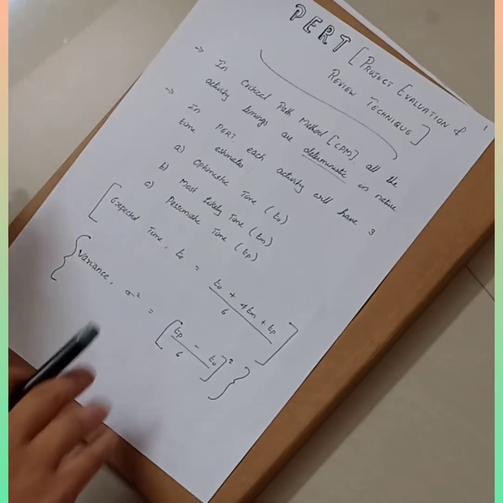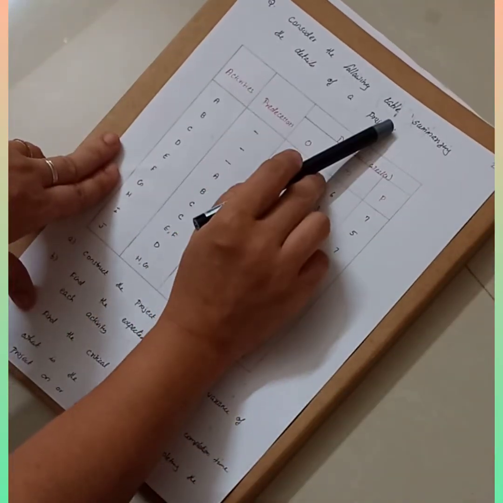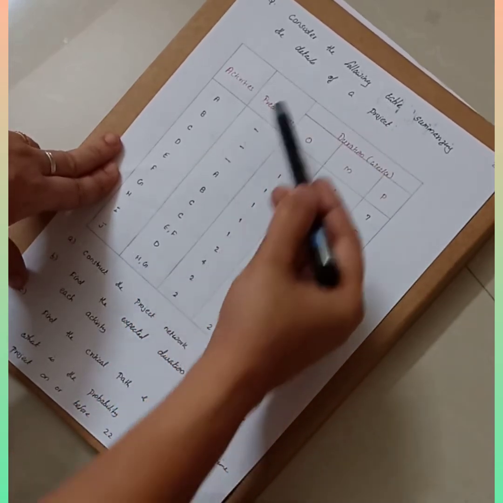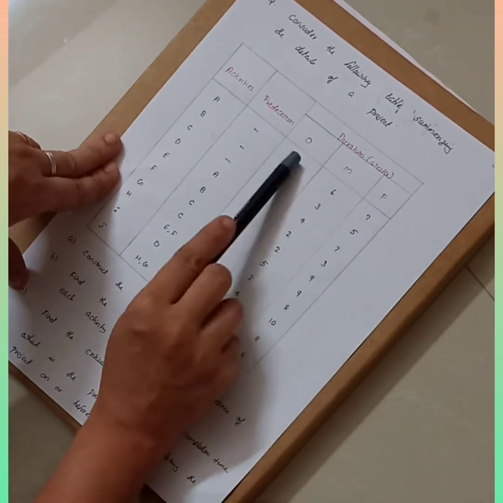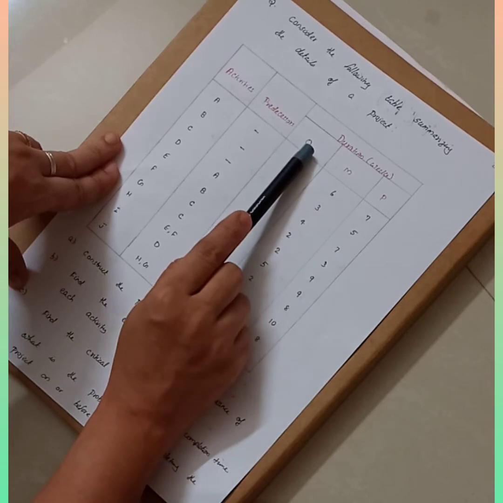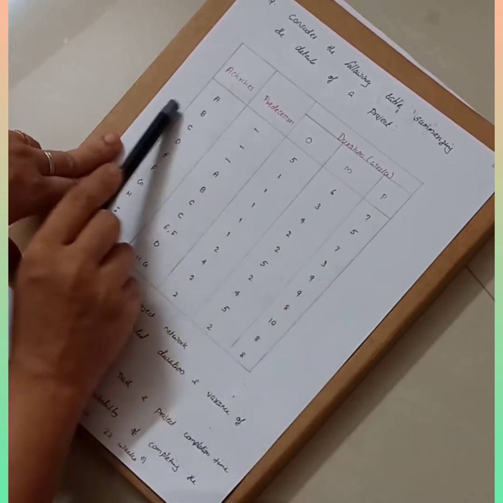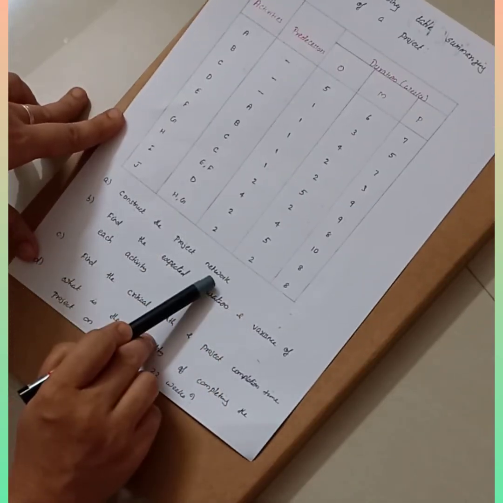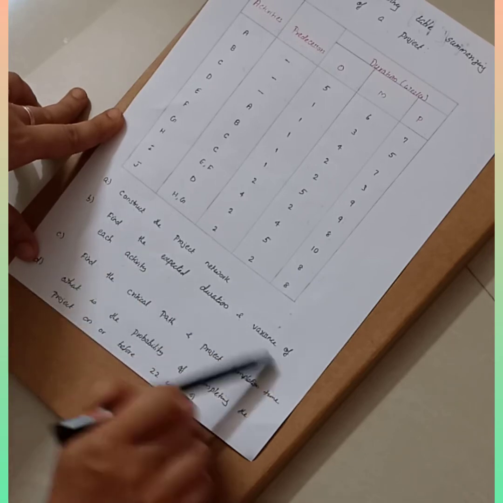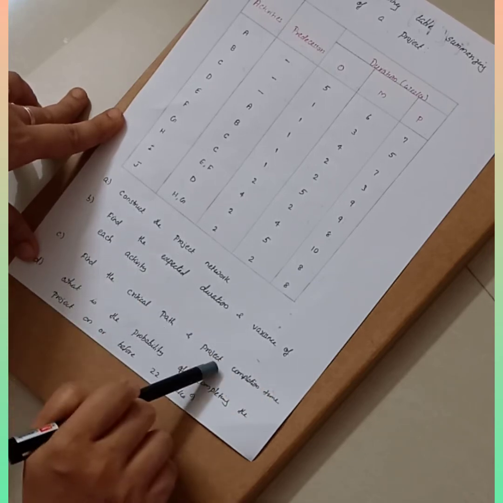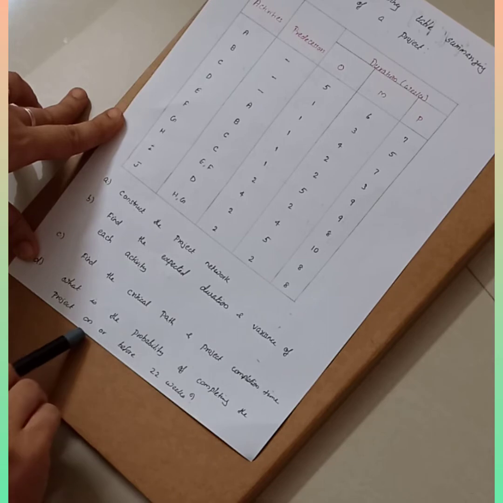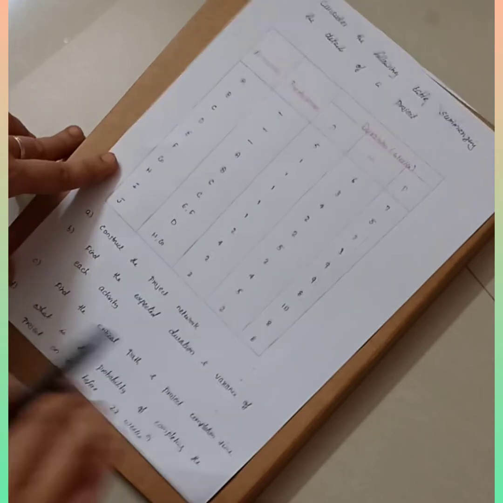Now we will discuss PERT using a typical problem. Look at the question. Consider the following table summarizing the details of a project. The different activities are given, predecessors are given, then duration is given in weeks, but you have three different time estimates: optimistic time, most likely time and pessimistic time corresponding to each and every activity. In the question it is asked, you need to construct the project network, then find the expected duration and variance of each activity, find the critical path and project completion time, and the last sub question is what is the probability of completing the project on or before 22 weeks. So this is the question.